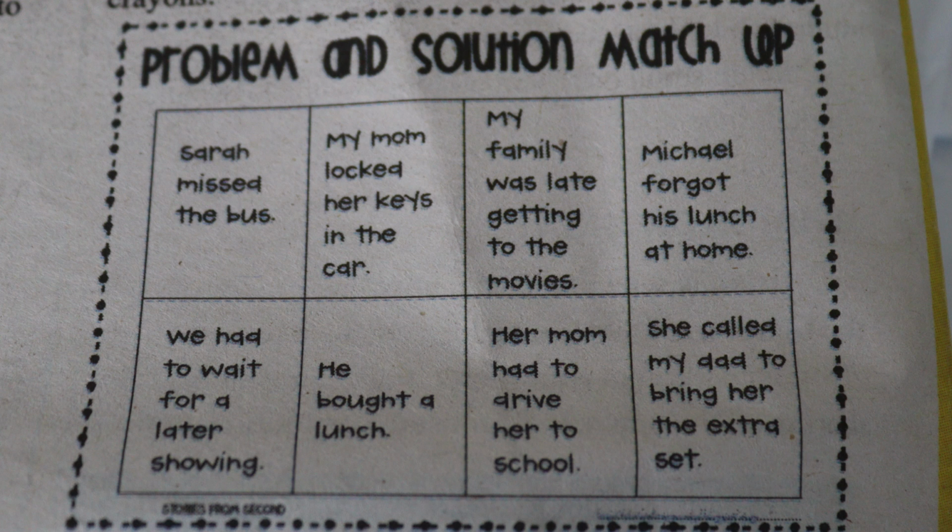Therefore, her mom had to drive her to school. We have the final one. So this would be she called my dad to bring her the extra set. So the only one would be my mom locked her keys in the car. So she called Dad to bring her the extra set.